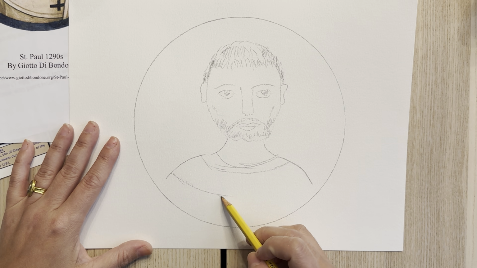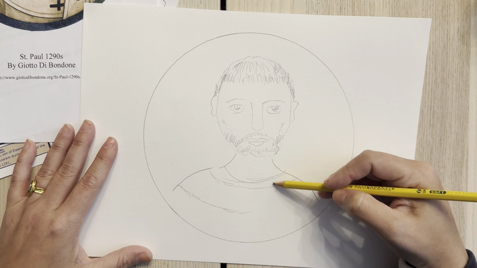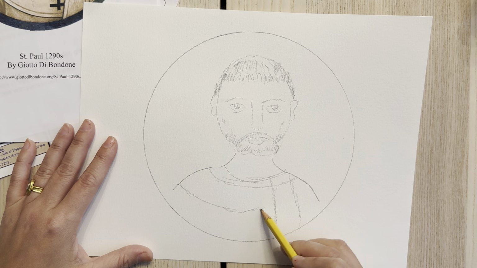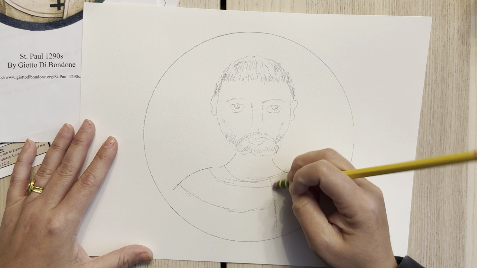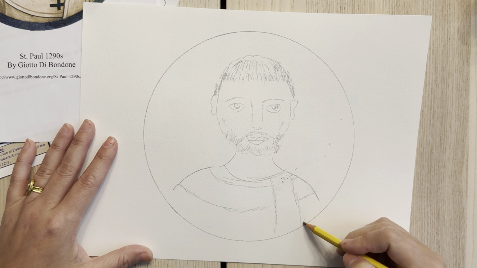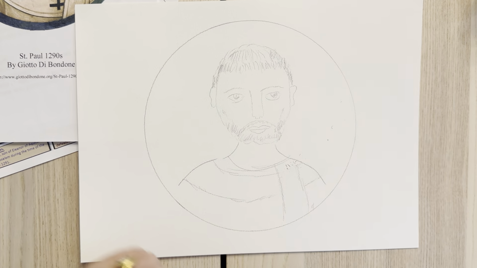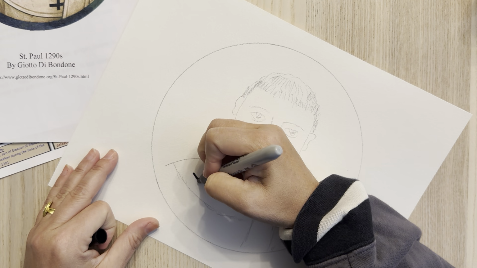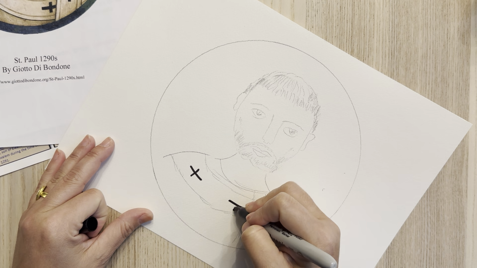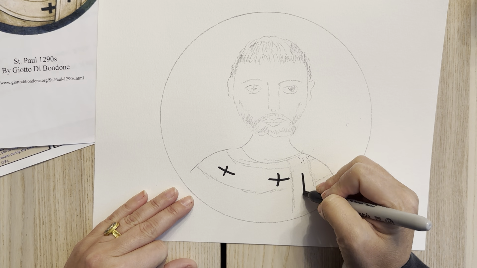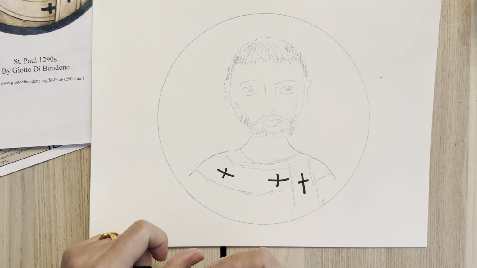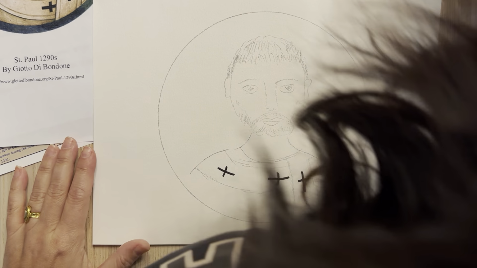The watercolor paint isn't super pigmented. Sorry, the mica paint isn't super pigmented. So I would suggest that they do their crosses on his sash in Sharpie. So let's just say I'm going to do that. Of course, I'm working really fast. They'll have 30 minutes. So I'm super curious what they'll drum up.